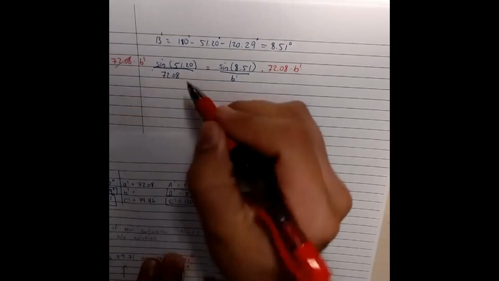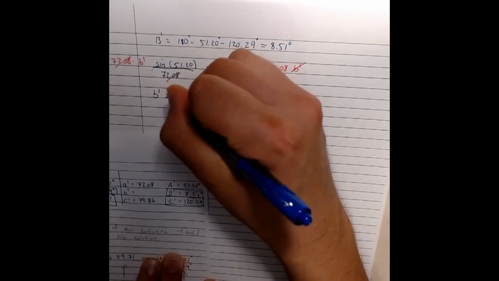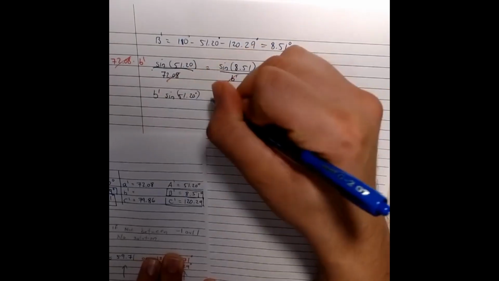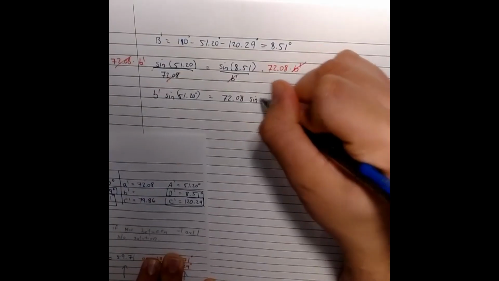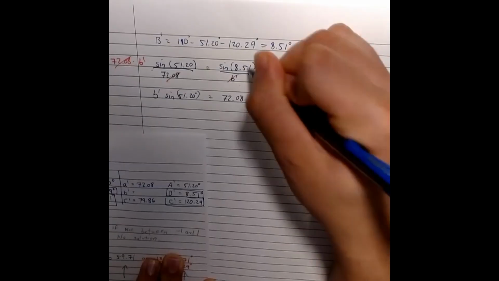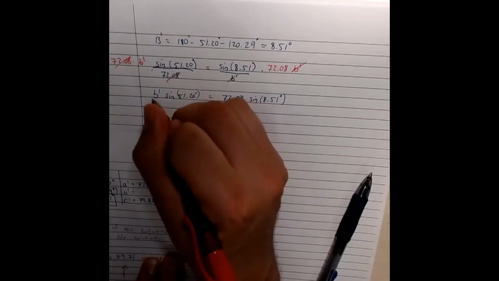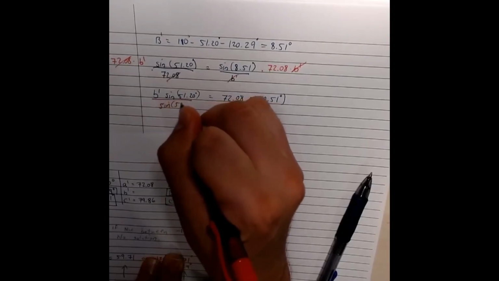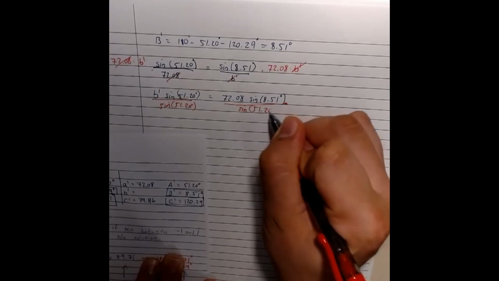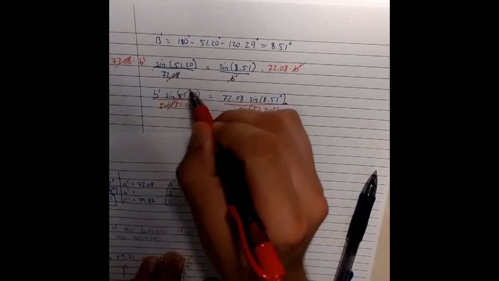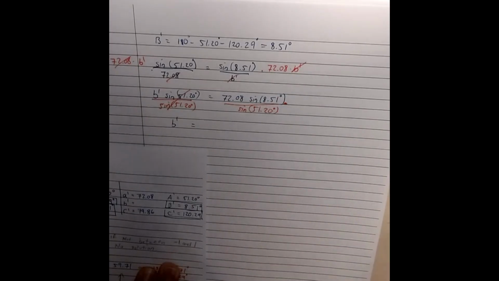Now I can go ahead and divide these numbers and divide B prime into B prime, and we're left with B prime times the sine of 51.20 degrees is equal to 72.08 times the sine of 8.51 degrees. And finally, we can divide both sides by the sine of 51.20 degrees, just like this. And now we isolate our b prime, which is given to us as, well, we can compute this.